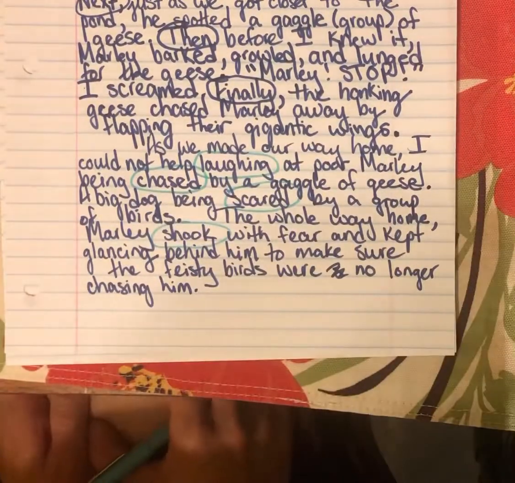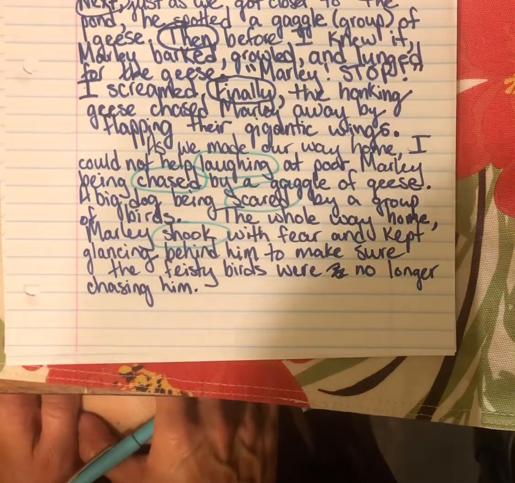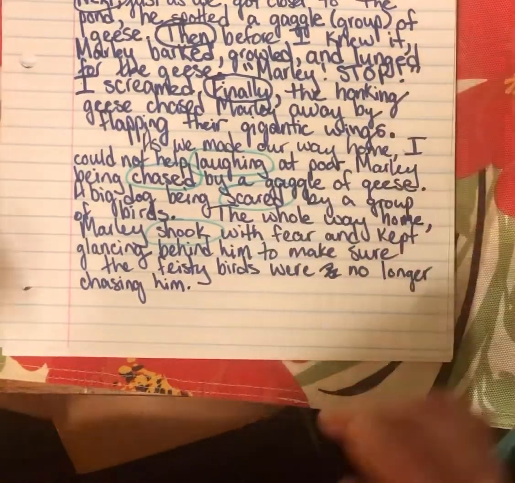So your job today is to write your end using vivid verbs to close your narrative topic.